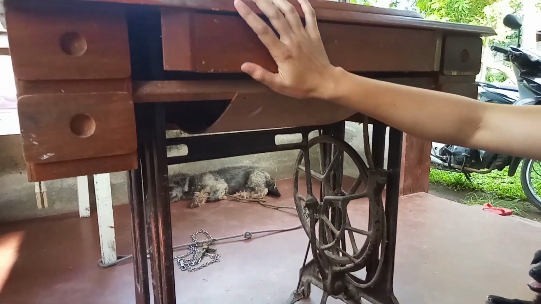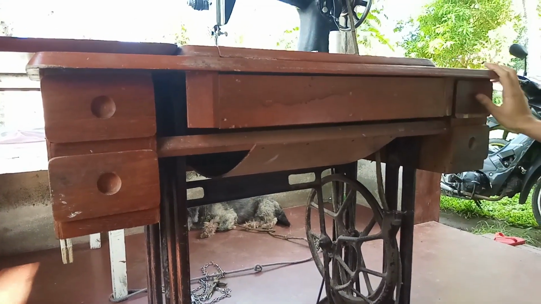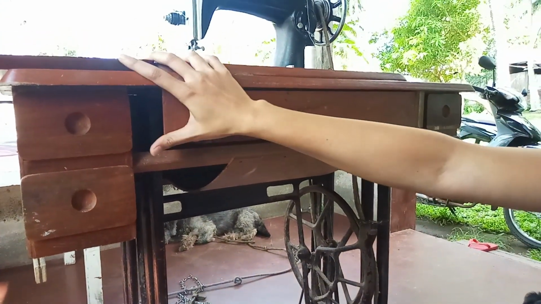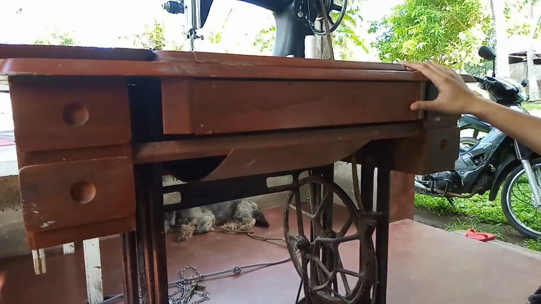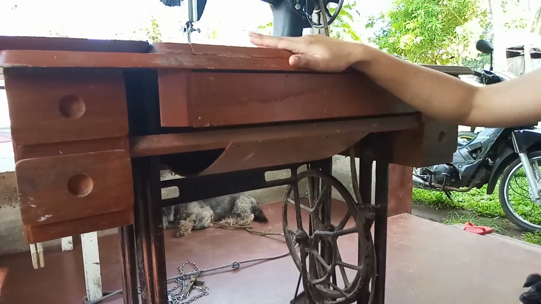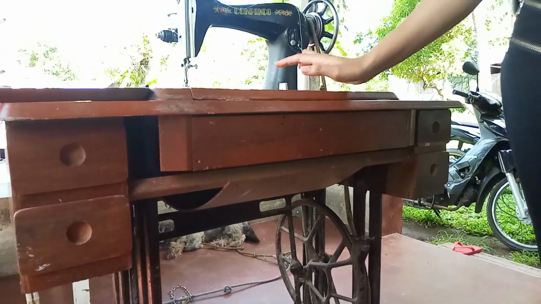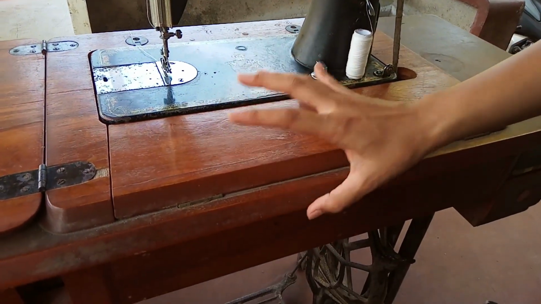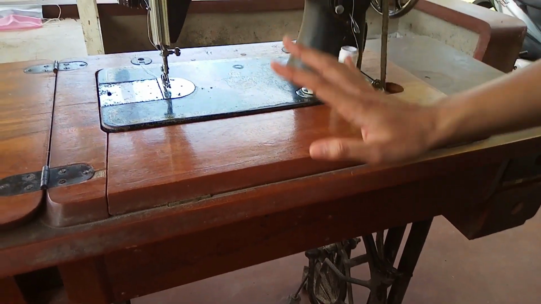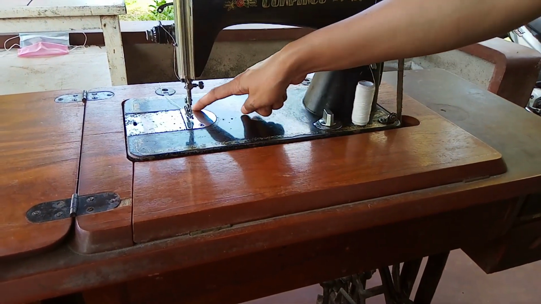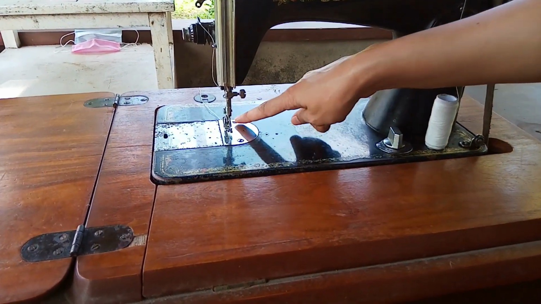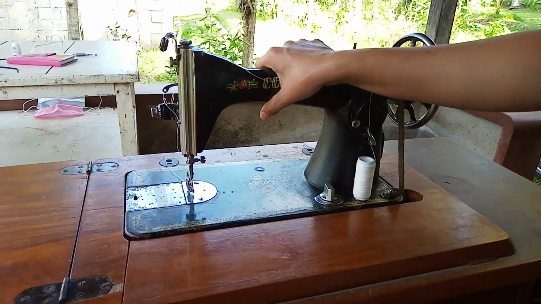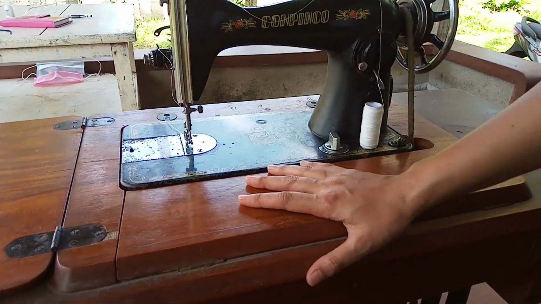So the cabinet holds the head of the machine by interlocking screws of the hinges. It holds the head of the machine, as you can see here. As you can see, the cabinet holds the head of the machine by interlocking the screw. There is a screw so that the head of the machine will hold thoroughly on the cabinet. That's all.